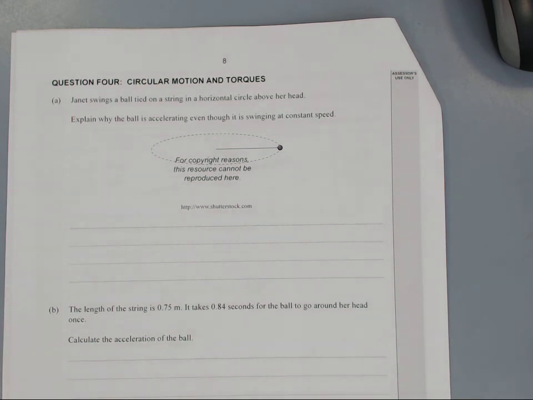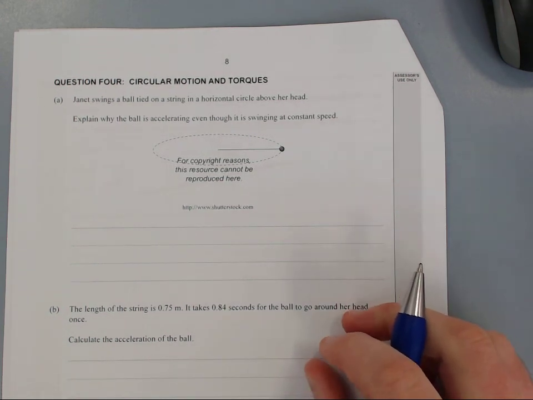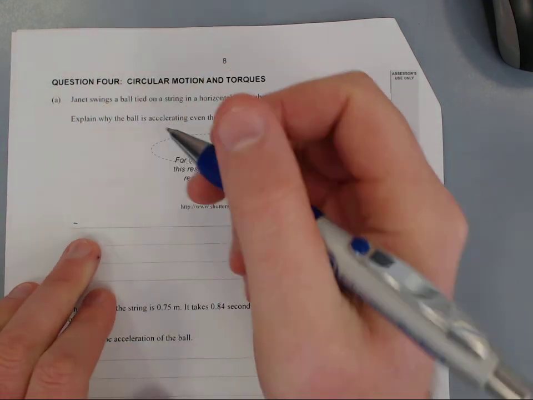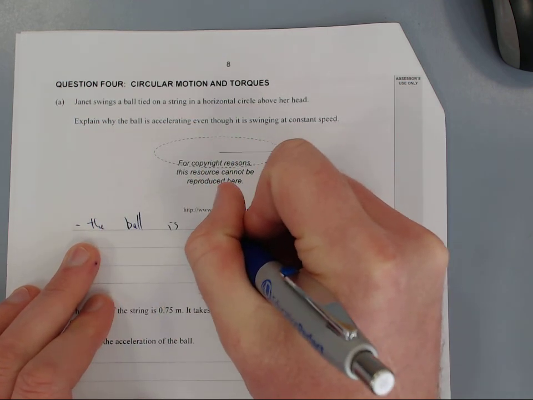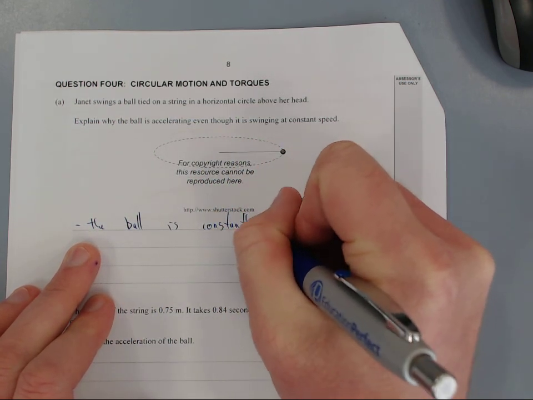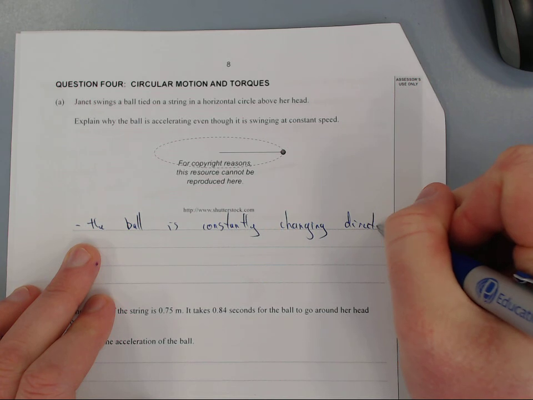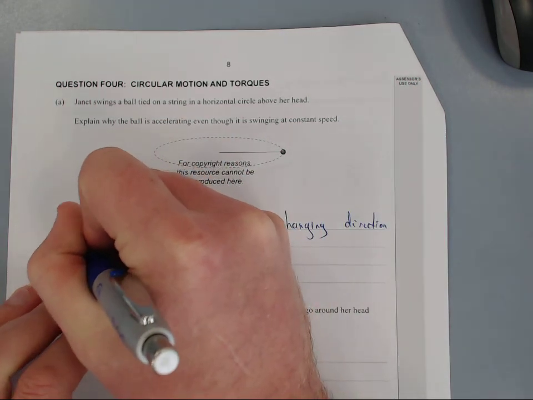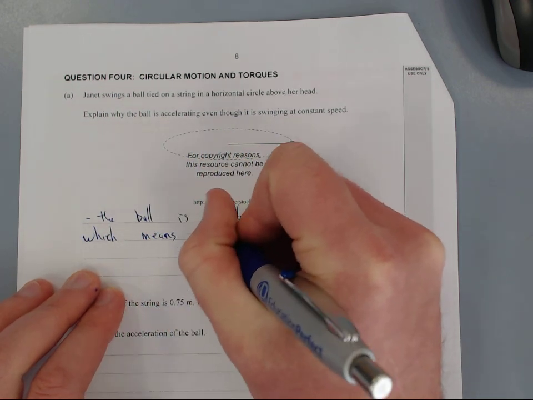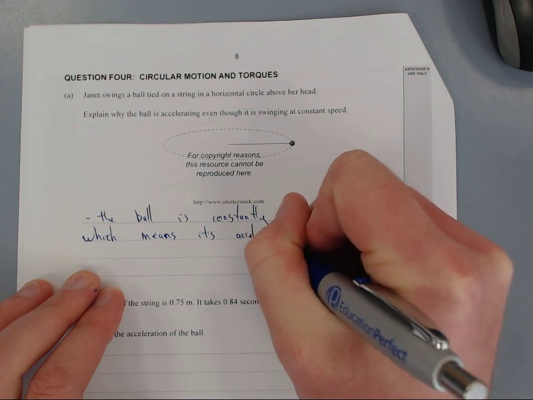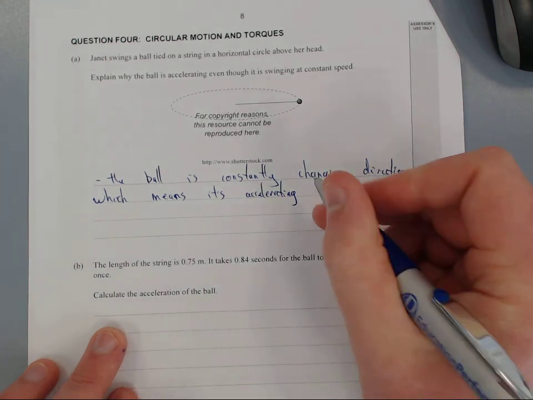So there's two sort of criteria for acceleration. One is it's either changing speed, the other is it's changing direction. So it's not changing speed, but it's changing direction. So the ball is constantly changing direction, which means it's accelerating. There we go. So simple as that.